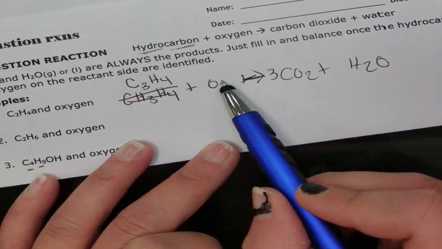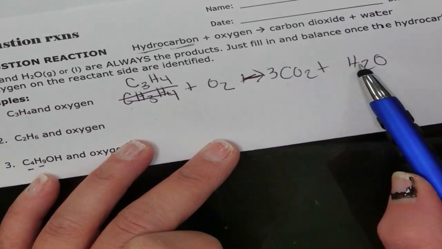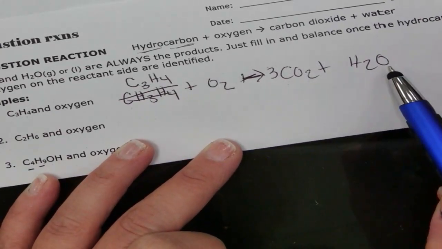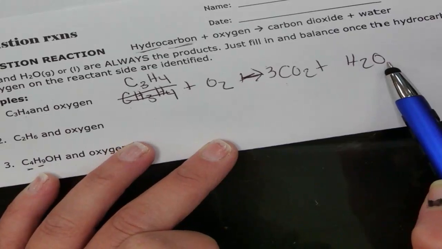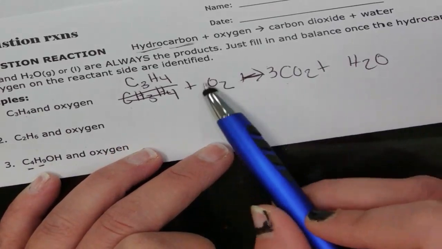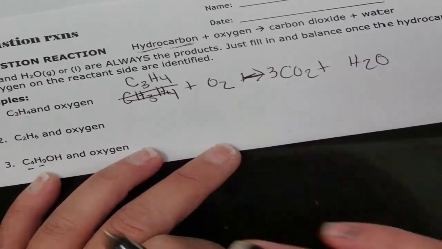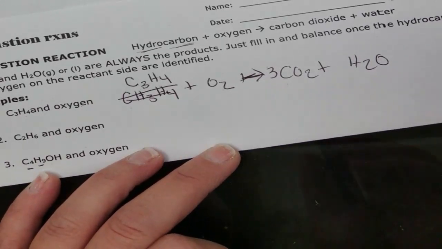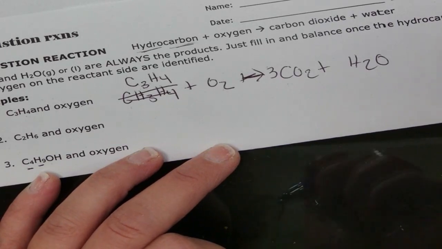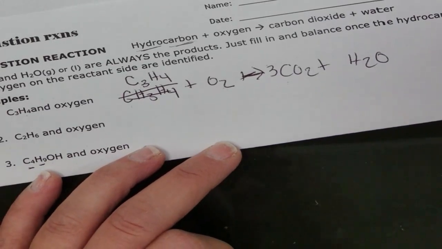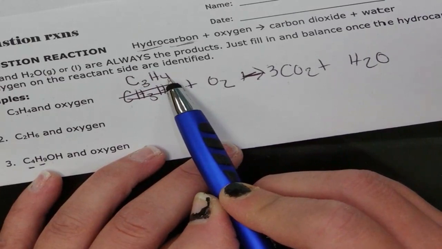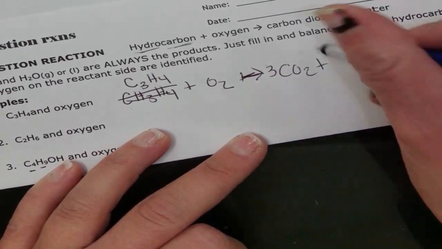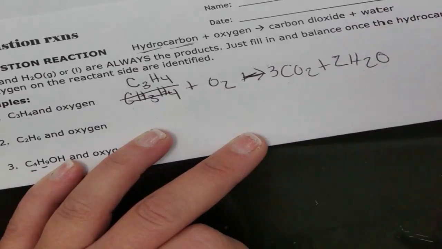Now I'm going to save oxygen for last because I can balance my hydrogens, but when I balance the hydrogens on the product side, this oxygen will change. When I balance my oxygen on the reactant side, nothing else changes. So I'm going to save my oxygen here for last because it's going to make my balancing easier to do. I have 4 hydrogens as a reactant, and I have 2 hydrogens as a product. So I'm going to put a 2 in front.